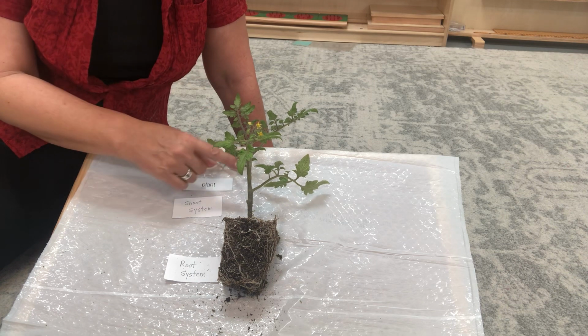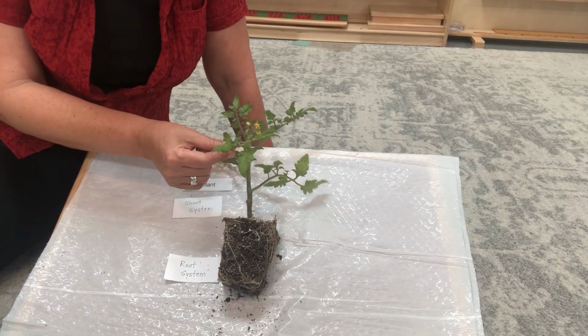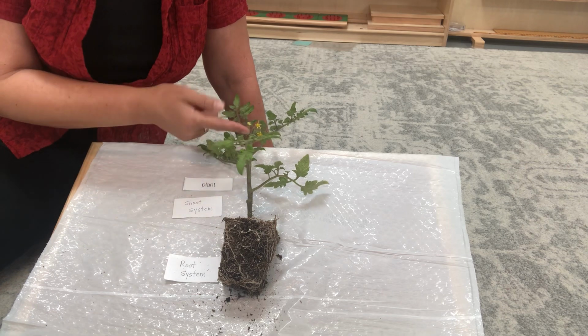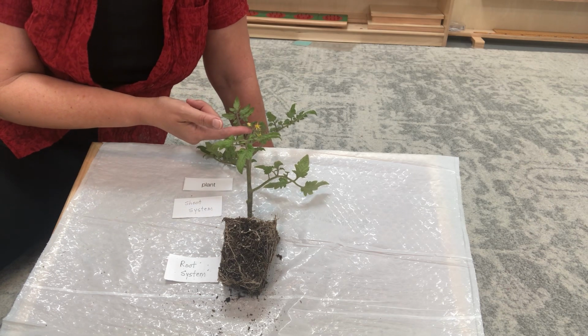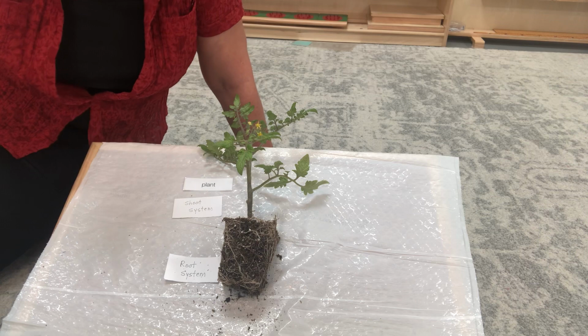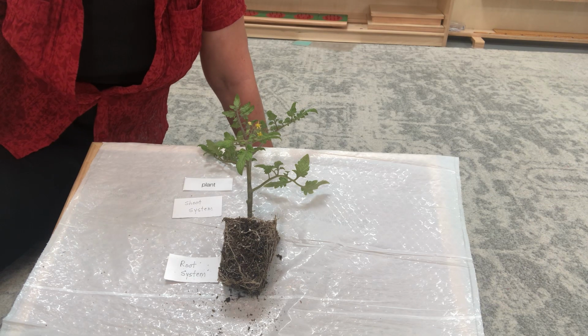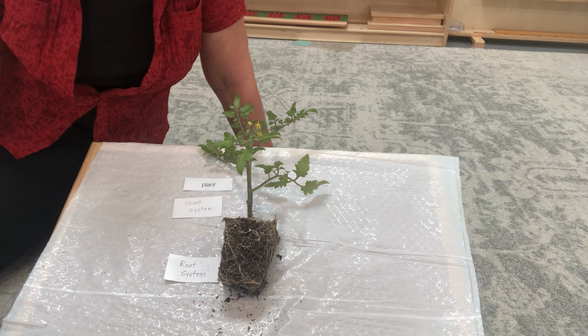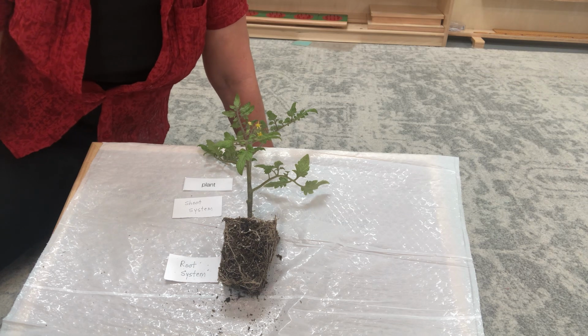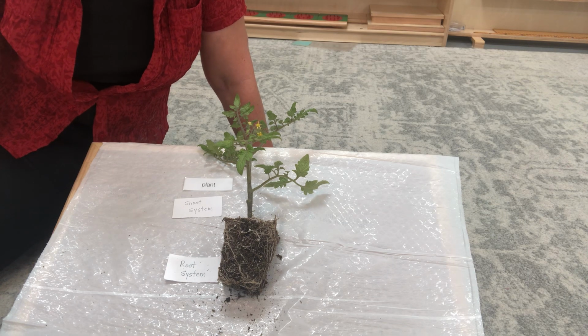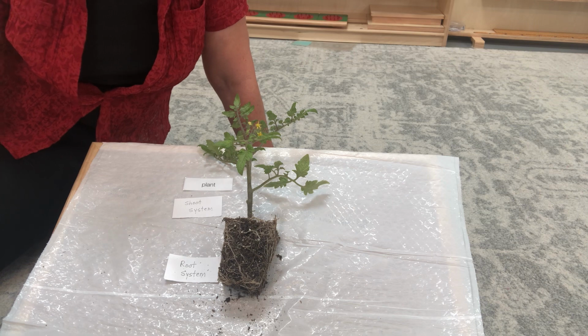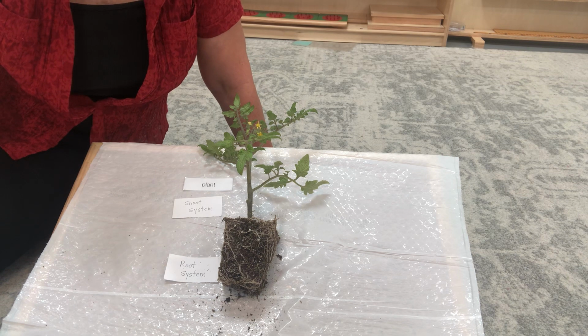The shoot system is all the parts of the plant that live over the ground. And it includes the stem, the leaves, the flower, and then if that develops into fruit, and the seeds that are inside the fruit as well. The green part of the plant is very special green. It's what enables the plant to make food using energy from the sunlight. Plants make food for themselves and for all the animals on land, including us. That's a very important role.